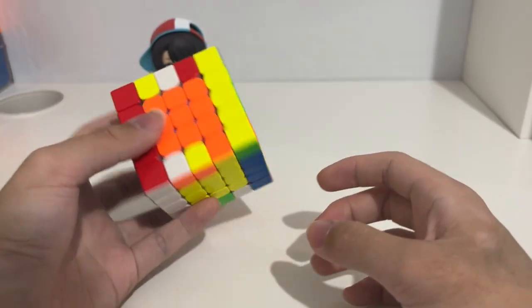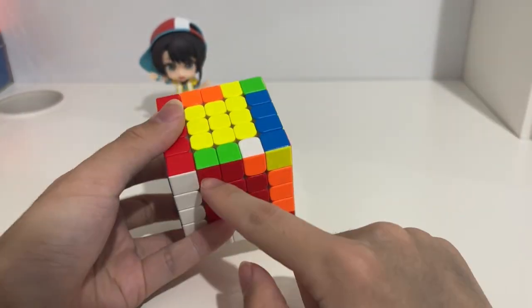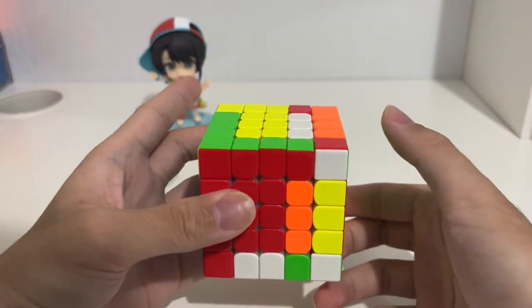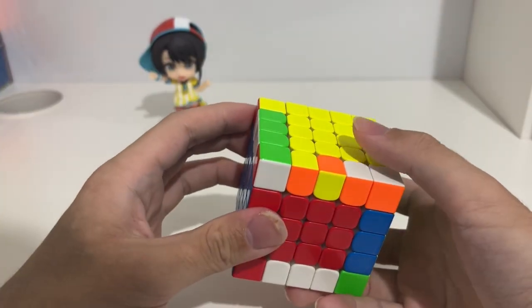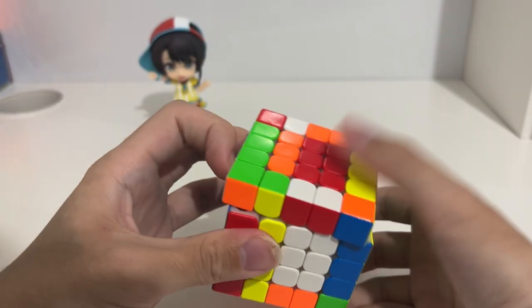There we go. And there's this green, red here. So I'm going to take out this edge, solve it, replace it with the edge, and then undo. And then the last move is just the slice with slice, like that.